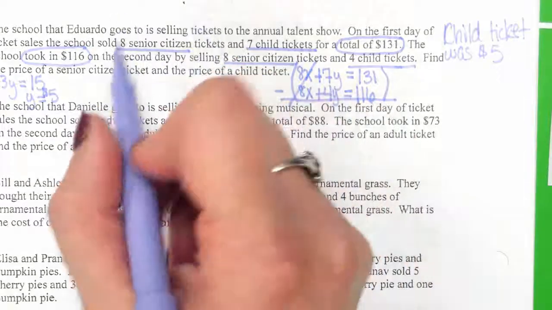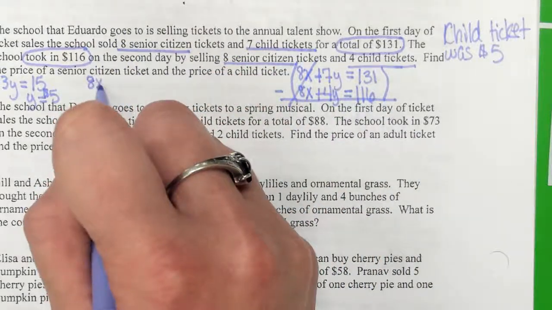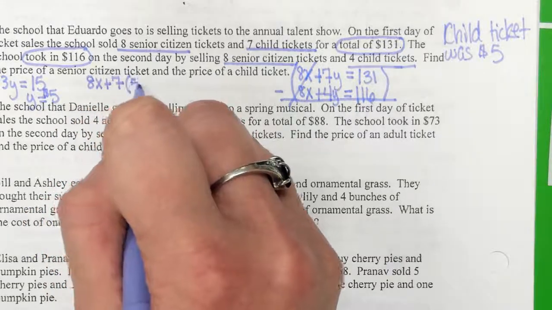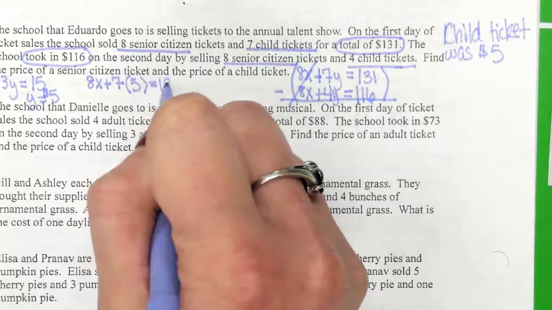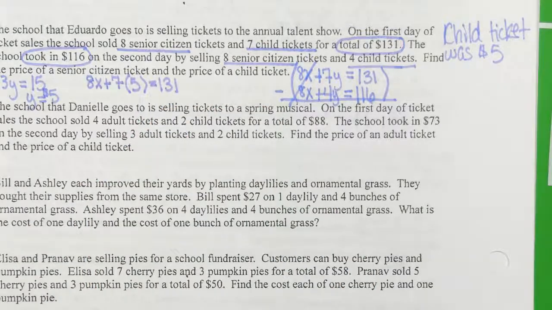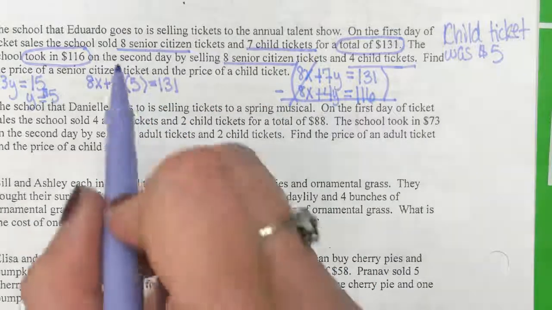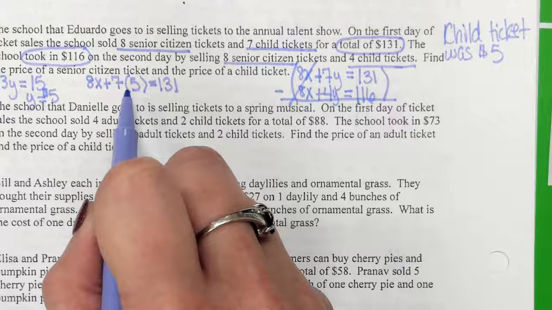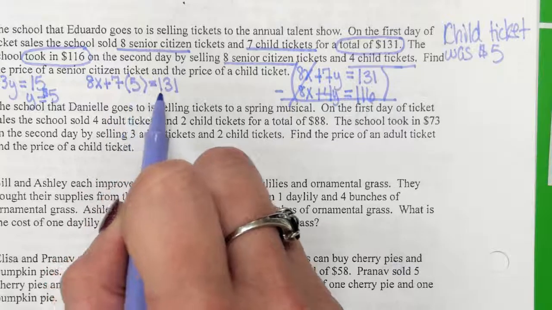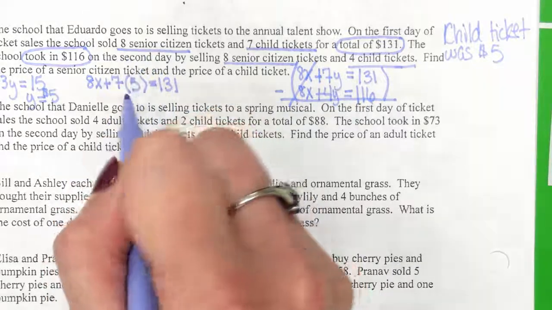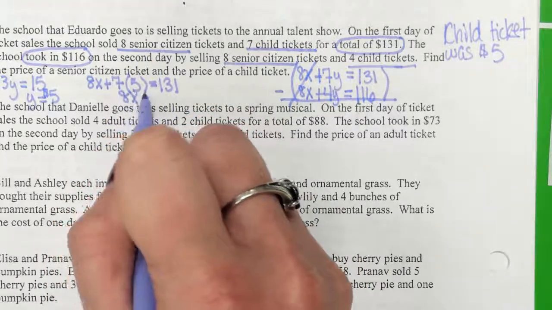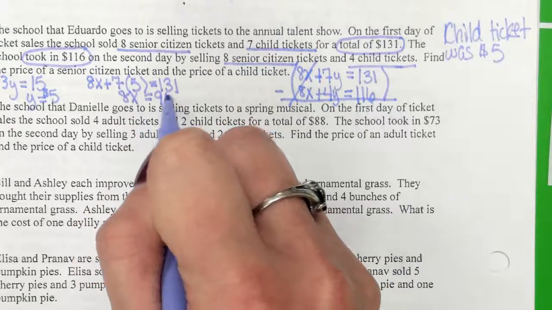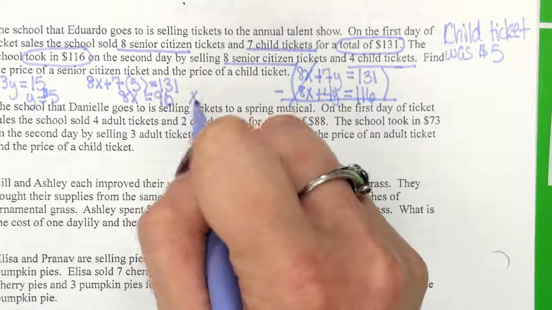Top one? Okay. So we have 8 times x plus 17, but I'm not going to put y because I now know that y is 5, equals 131. All right, what's 17 times 5? 85. There you go. And then I'm going to subtract that 85 from the other side. So what's 131 minus 85? 46. Very good. Divide by 8.